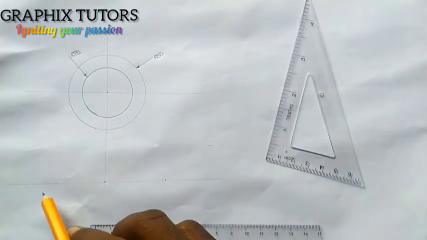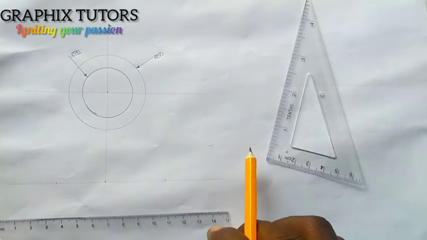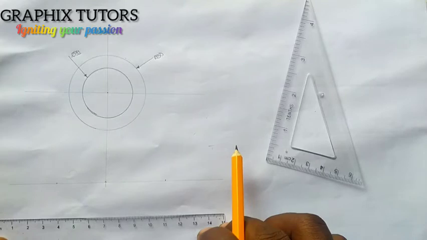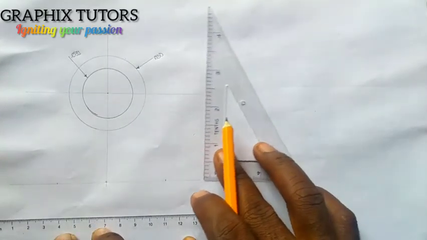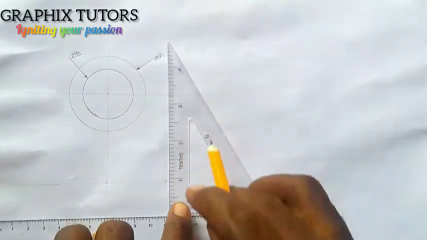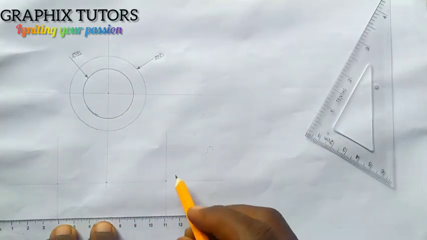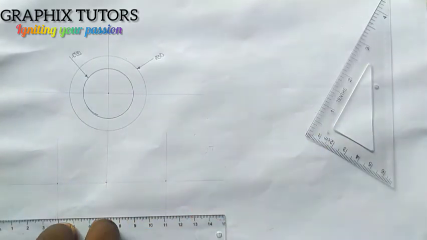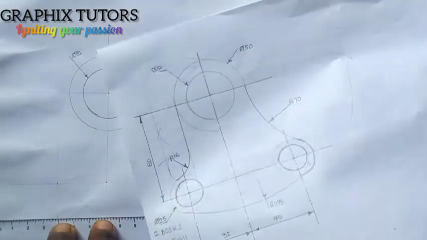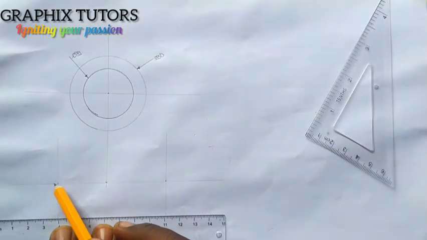So at this point where both of them meet, I will draw a horizontal line and a vertical line here, faint lines first. You can see that. And I will move to this point and also draw this faint line to show that there's a circle there, a center point. Now those are the two center points.